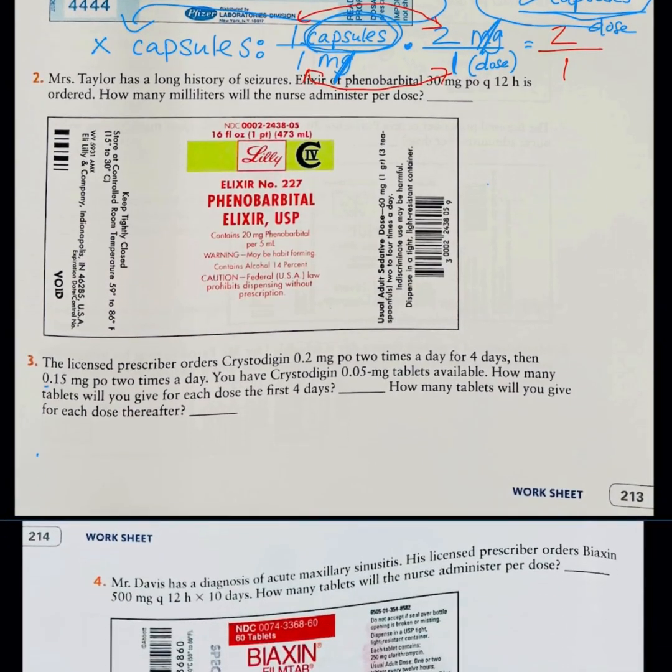Let's move on to the next question. Get that stuff out of the way so we can read it. I have my order, I have what I have on hand, and my unit of measure. Miss Taylor has a long time history of seizures. Elixir, that's a drink, of phenobarbital, 30 milligrams PO every 12 hours is ordered. There's my order. How many milliliters will the nurse administer per dose?